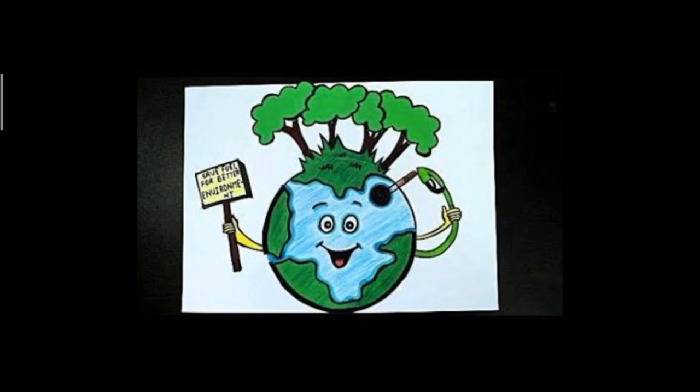Now I am going to introduce some of the posters. Look at this poster. Here the earth is very happy because of the presence of trees and plants on it. Trees and plants will give shelter to many organisms and it will give fresh air to all the living organisms. It will not allow pollution. Flood never happens. The earth is very happy here.